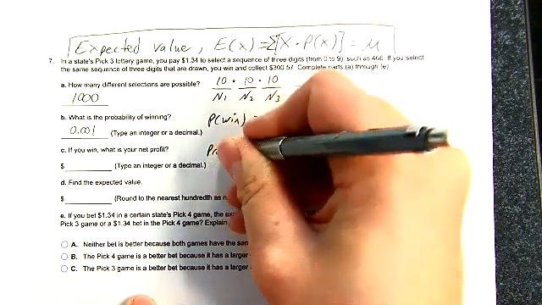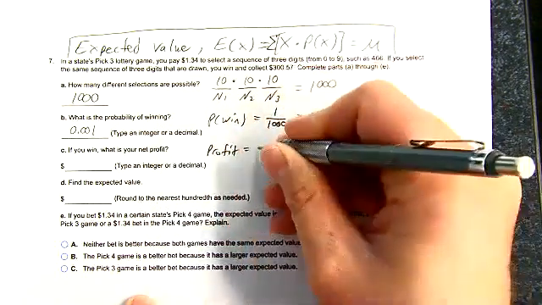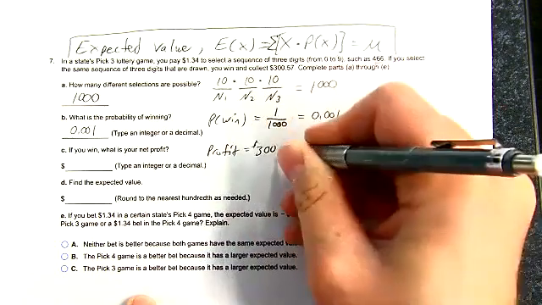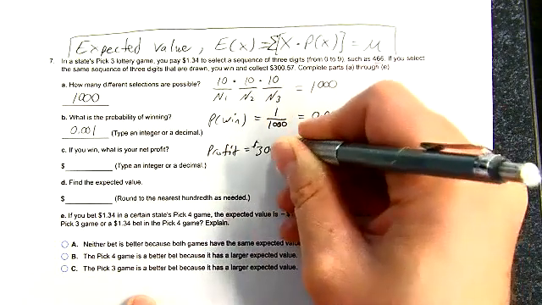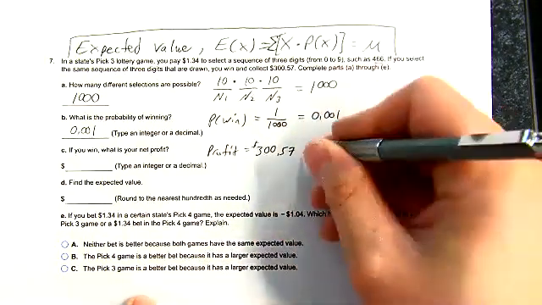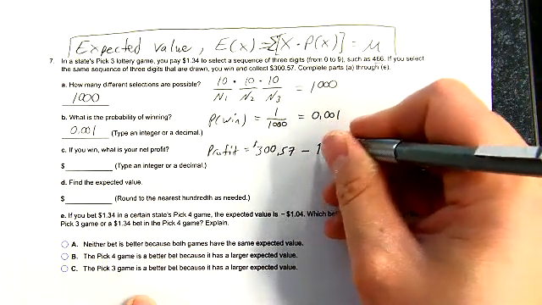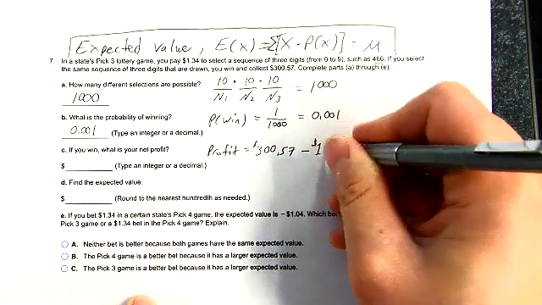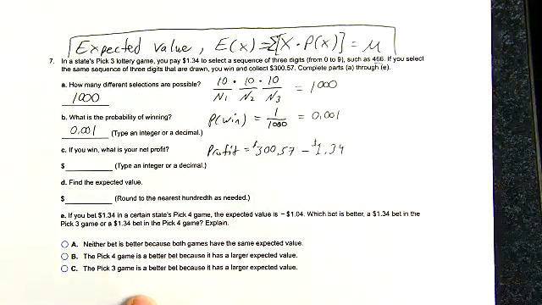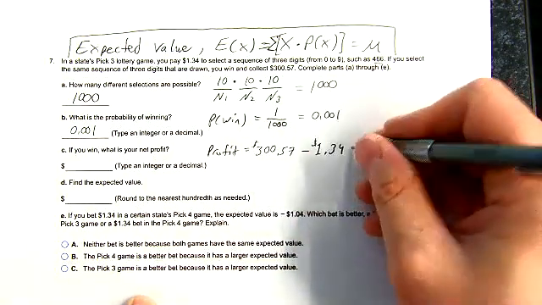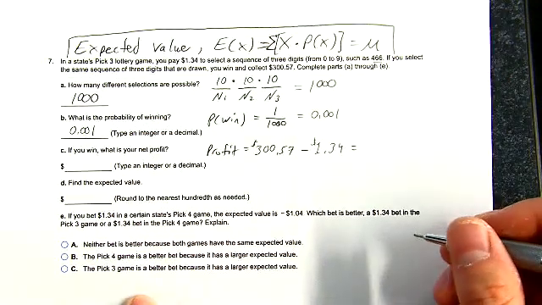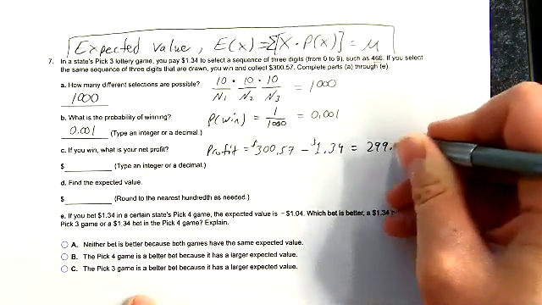Well, the profit is that $300 that you win, but keep in mind, you had to pay for 1 ticket to win. So minus the cost of your ticket. So if you subtract those 2 numbers, you get $299.23.